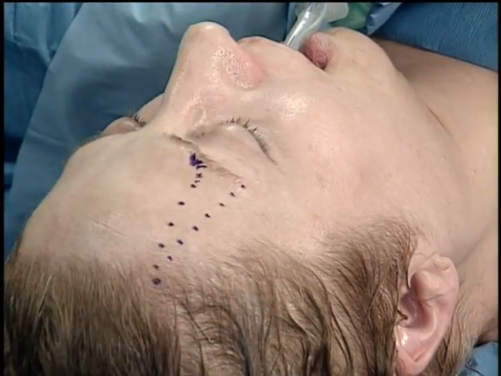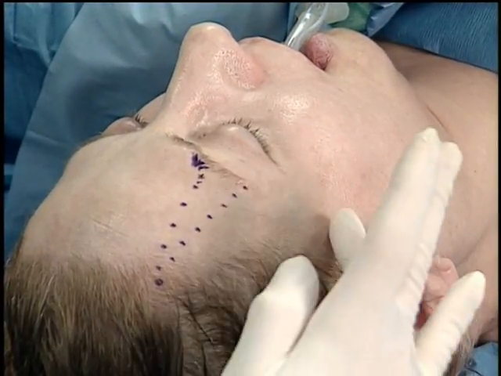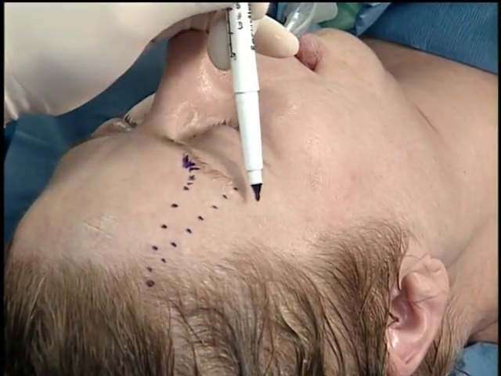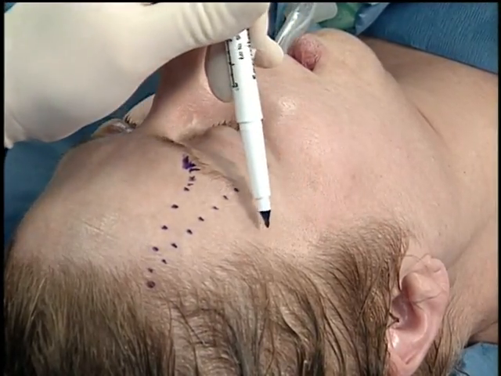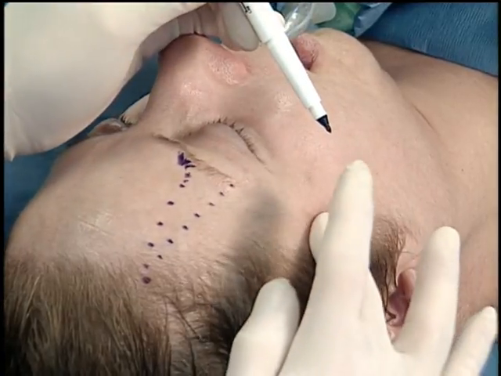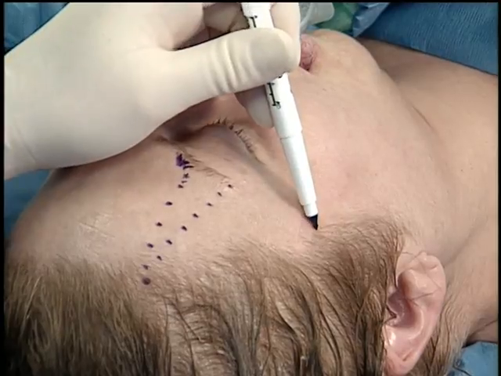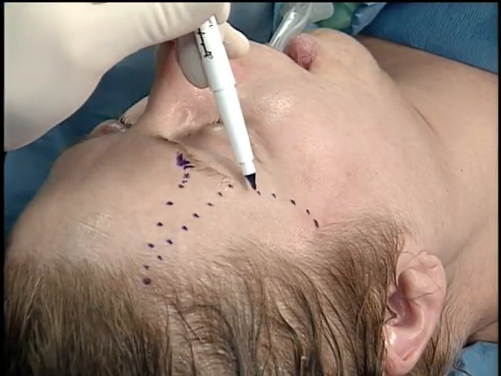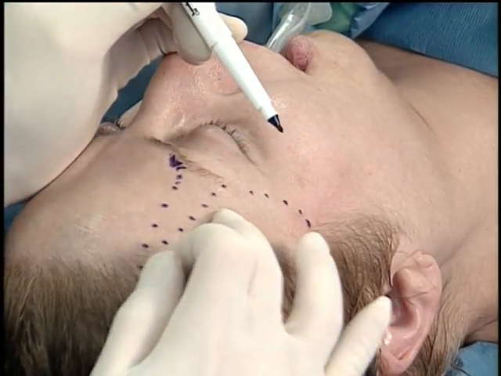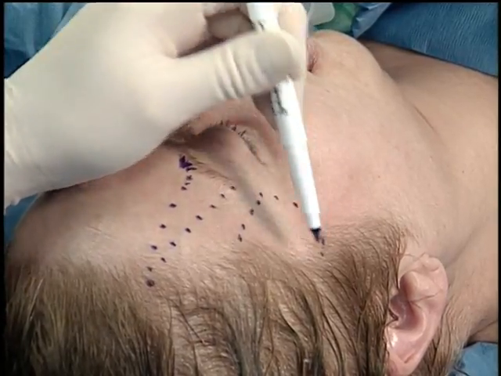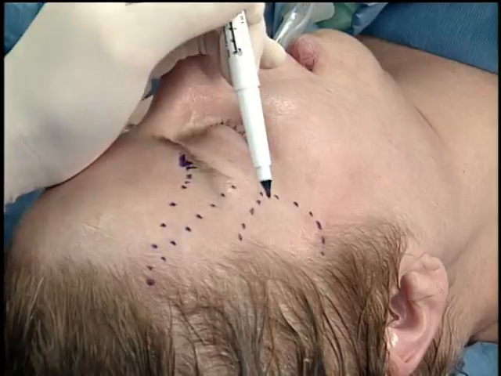The other thing you need to be aware of when doing the brow is the temporal hollow. The temporal hollow is one of the danger zones where the terminal branch of the frontotemporal nerve runs. So you can feel the zygomatic arch here, the zygomatic arch. And this is that temporal hollow, which is bordered by this frontotemporal line. And there's the temporal hollow. We want to stay out of that area.